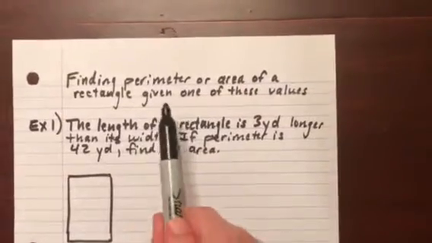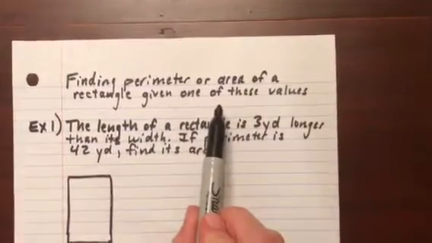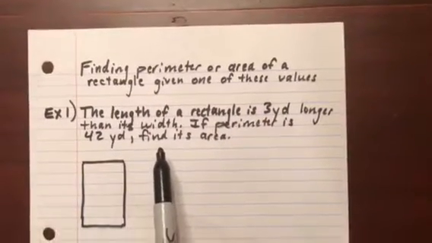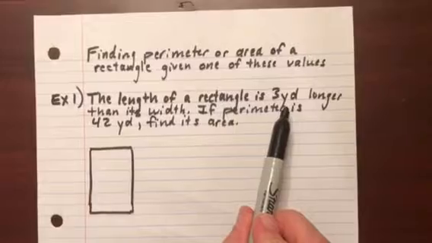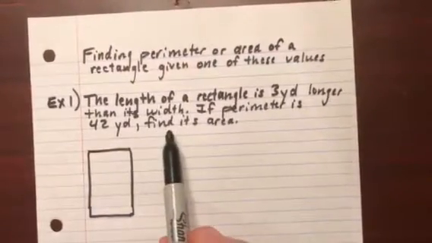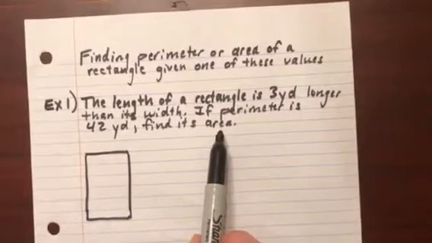We're going to find the perimeter or area of a rectangle given one of these values. Here's our first example. The length of a rectangle is 3 yards longer than its width. If the perimeter is 42 yards, find its area.